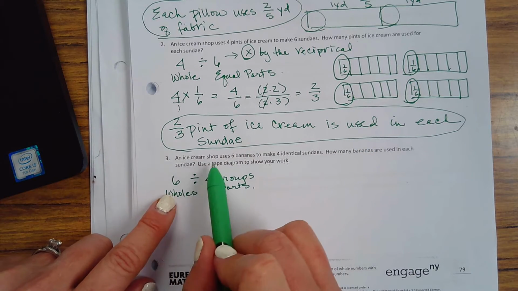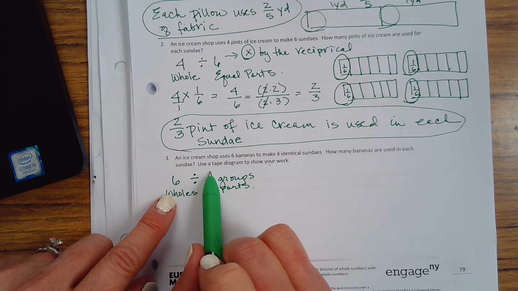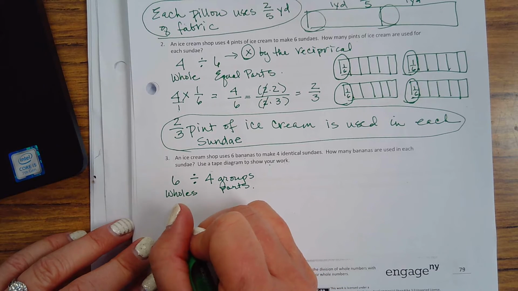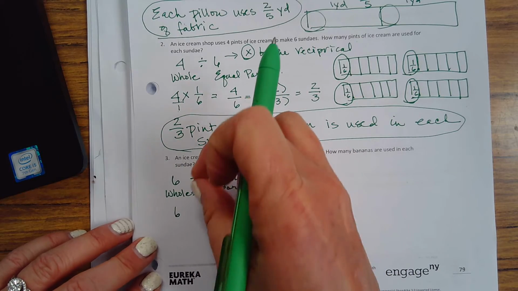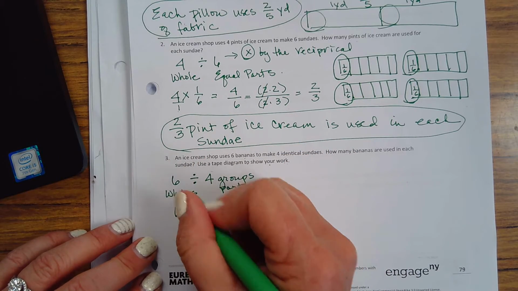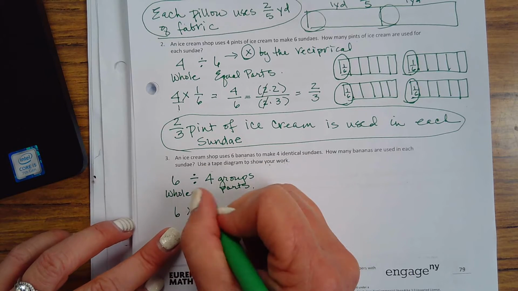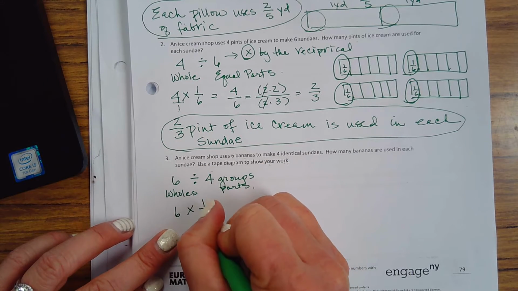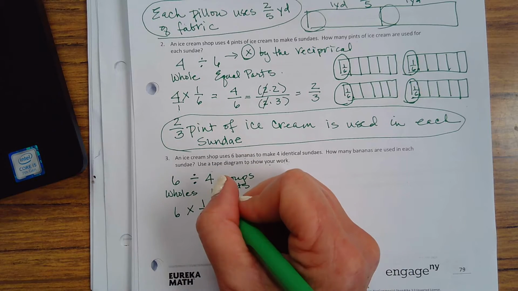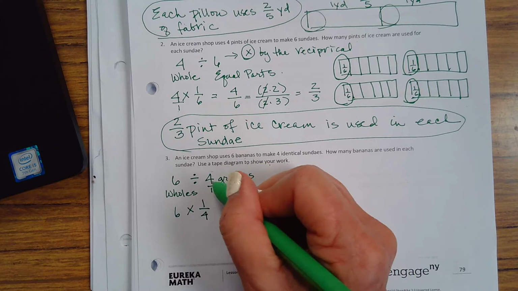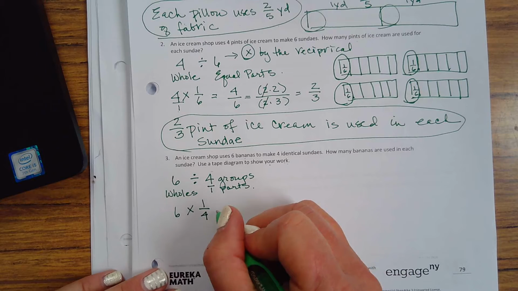When we divide, our second number becomes a reciprocal. The opposite or inverse operation of division would be multiplication. We're going to use the reciprocal of 4 wholes. Remember, 4 over 1 becomes 1 over 4.